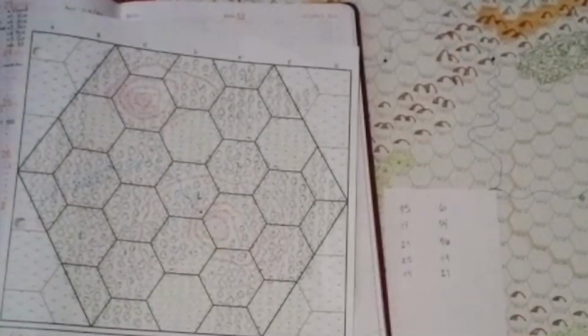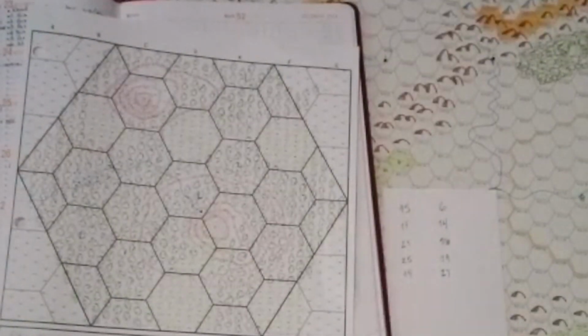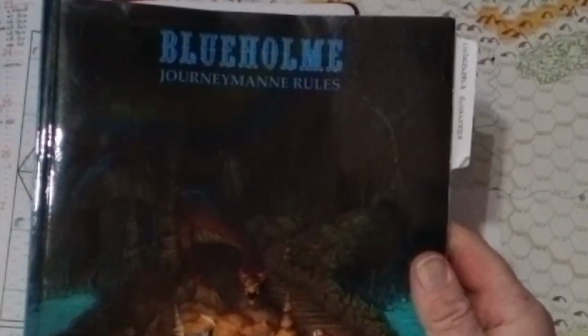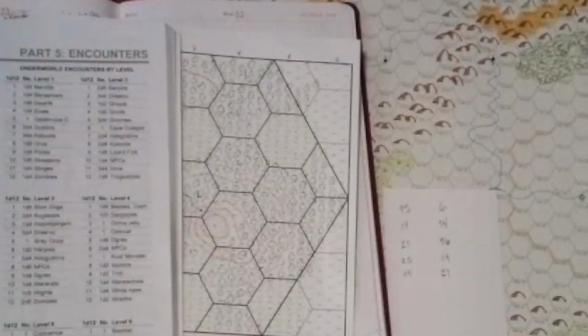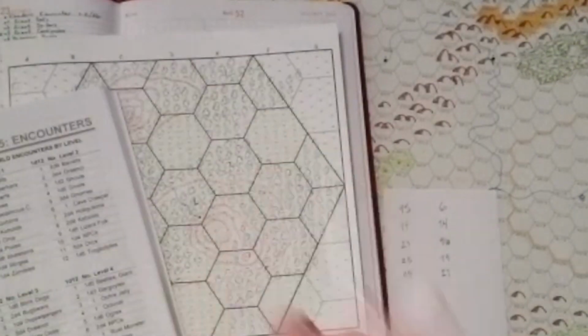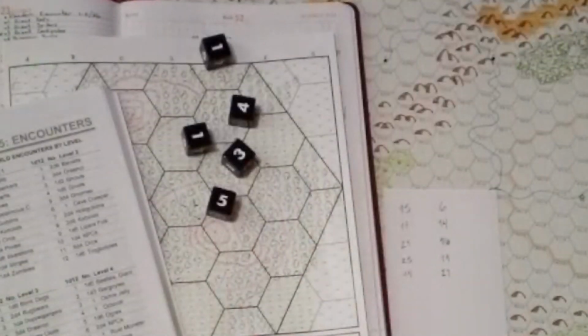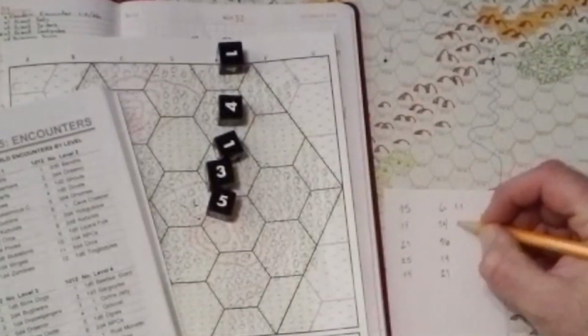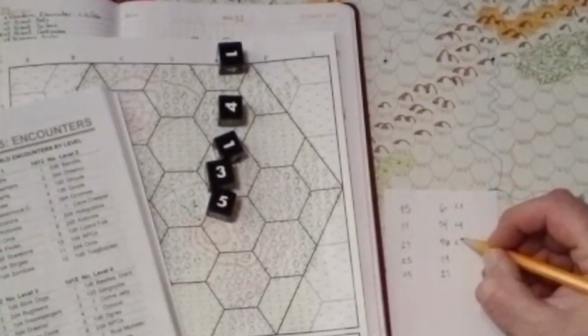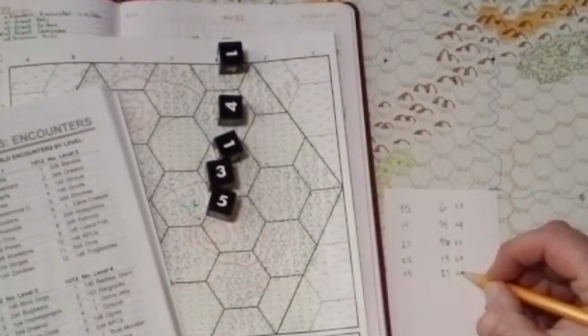Now, we're using the Blueholme rules for this campaign. So we have Blueholme Journeyman here, and we're going to go to our underworld encounters on page 53. Monster levels 1, 1, 3, 4, 5. Well, you know what? They're kind of in this order, so let's do it this way. Level 1, level 4, level 1, level 3, level 5.